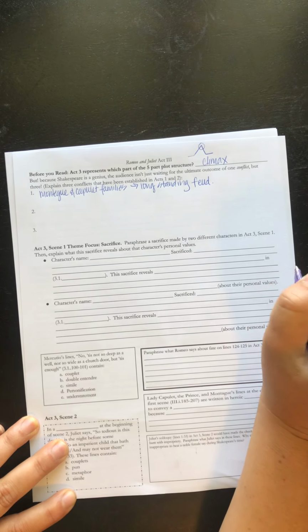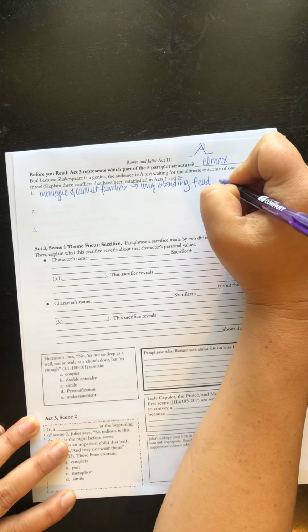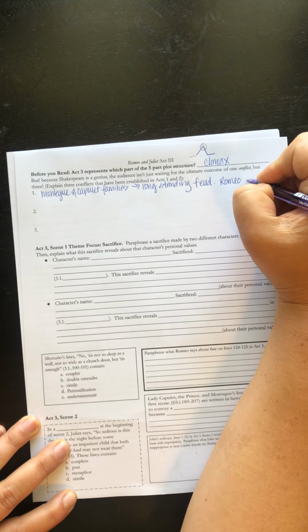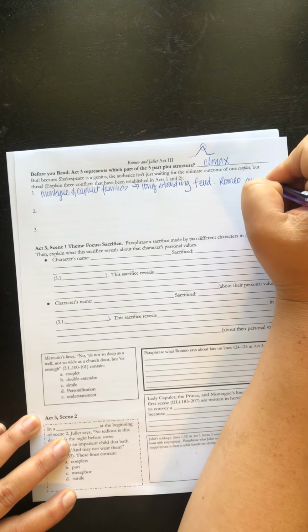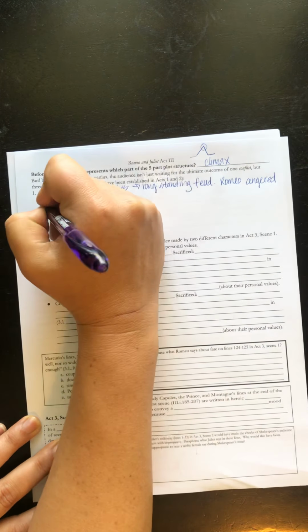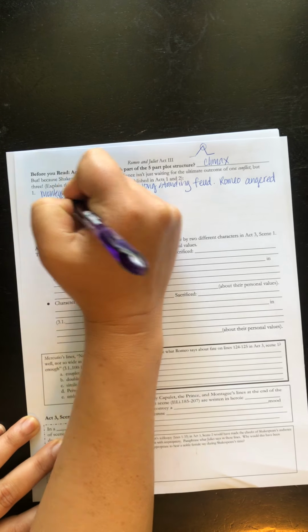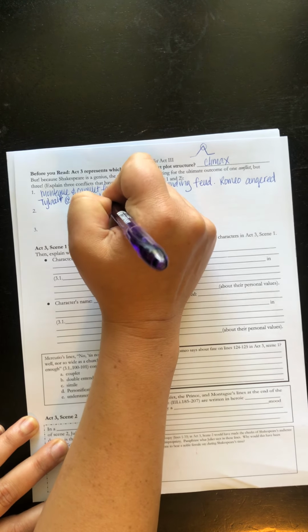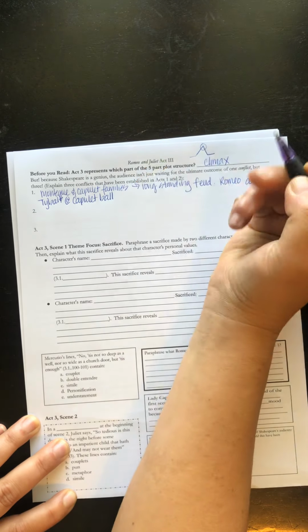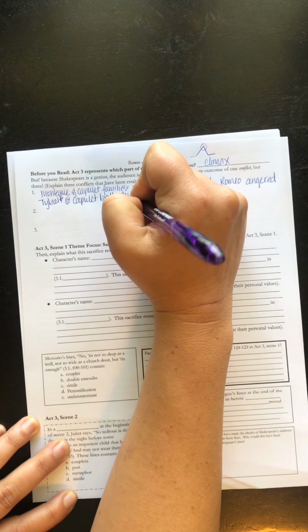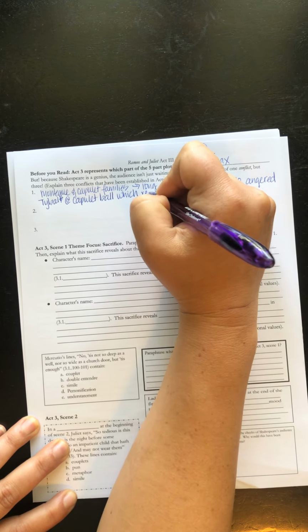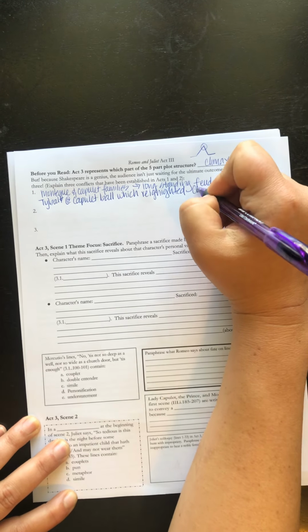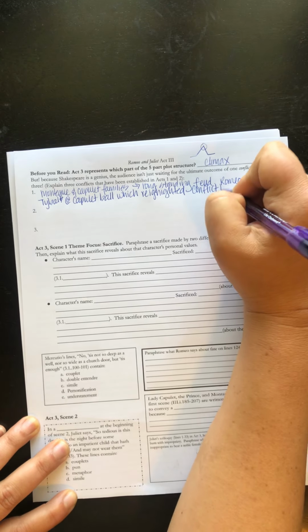And then one of the conflicts that is coming out of this is Romeo angered Tybalt at the Capulet ball, which reignited conflict between families.